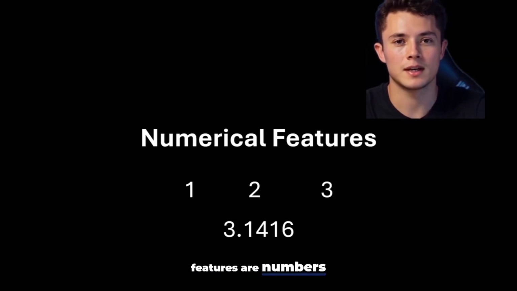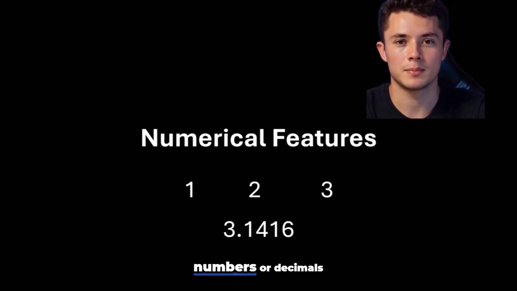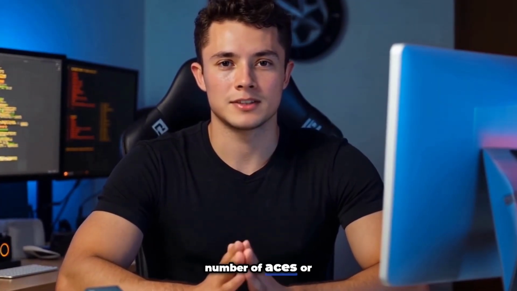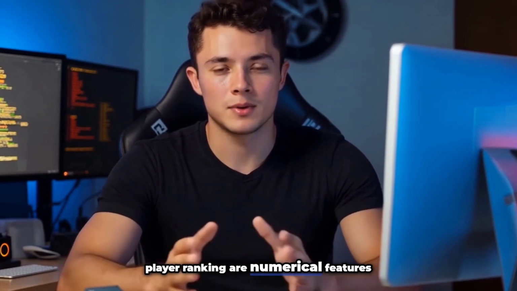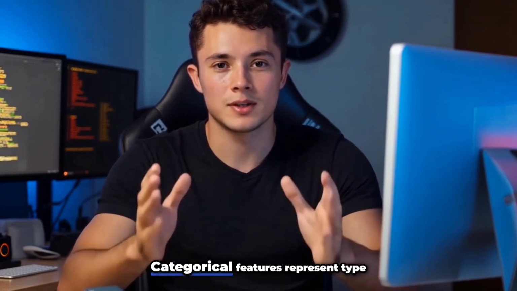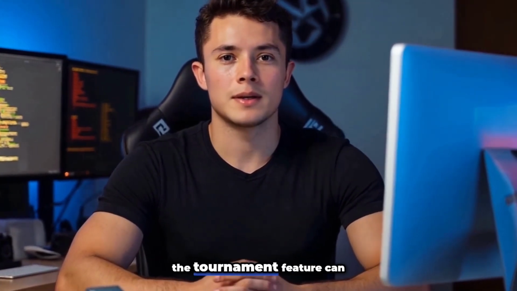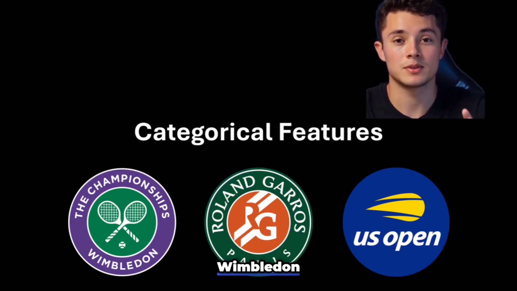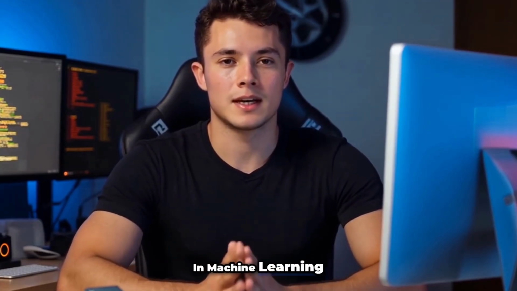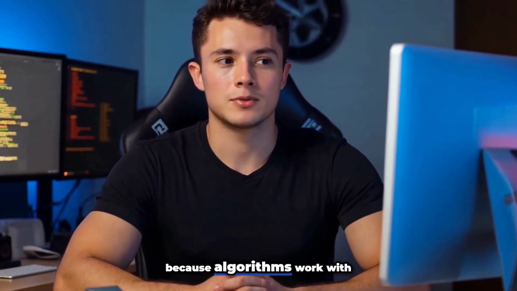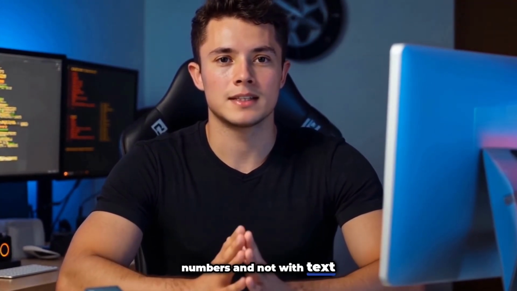Let's continue talking about the types of data we use in machine learning. Numerical features are numbers. They can be whole numbers or decimals. For example, in tennis, number of aces or player ranking are numerical features. Categorical features represent type or categories. For example, the tournament feature can have categories like Wimbledon, Roland Garros, or US Open. In machine learning, categorical data needs to be turned into numbers because algorithms work with numbers and not with text.